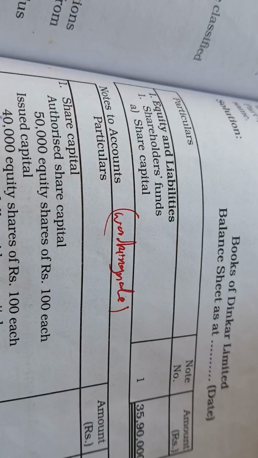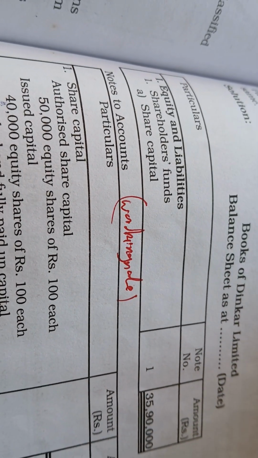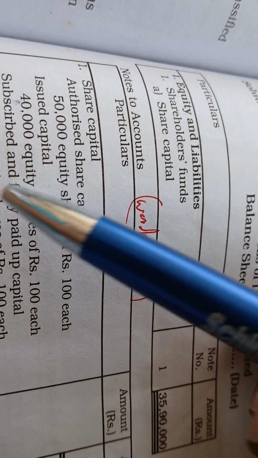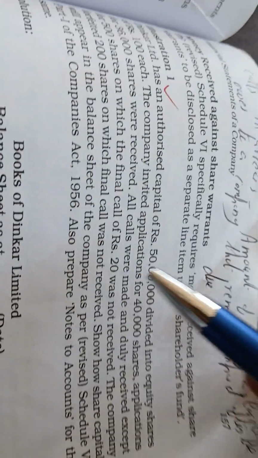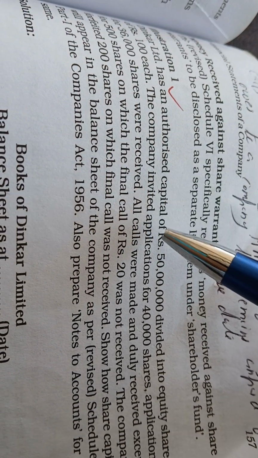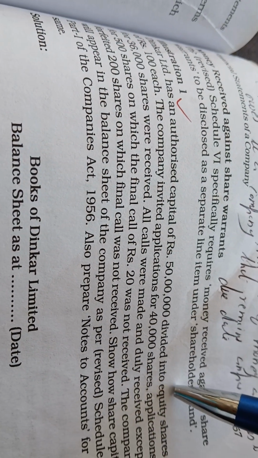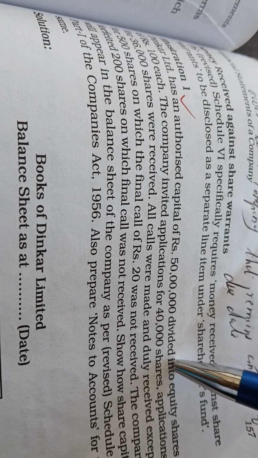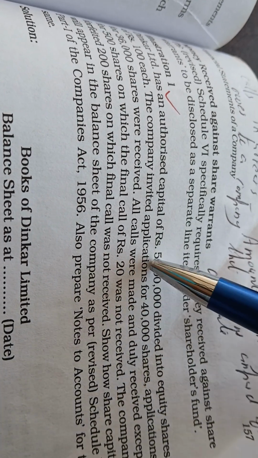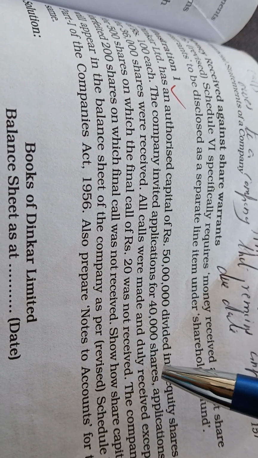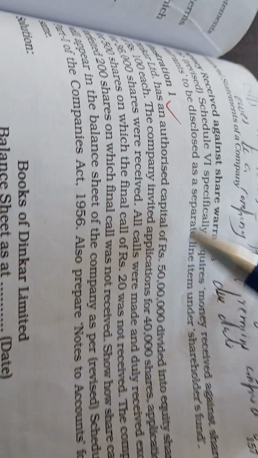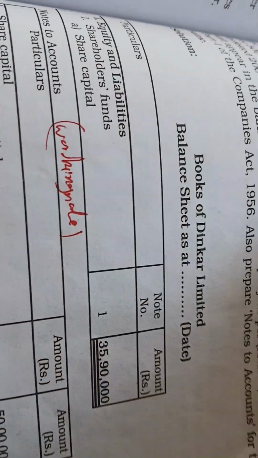Then after authorized capital there comes the issued capital. We have to write the heading issued capital. Here in the question it is given that the company invited applications for 40,000 shares. That is the issue. The company issued 40,000 shares of rupees 100 each.